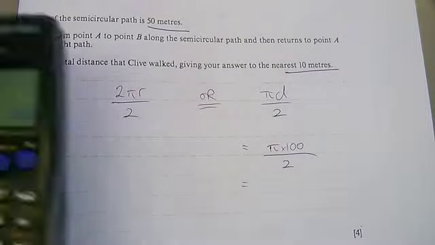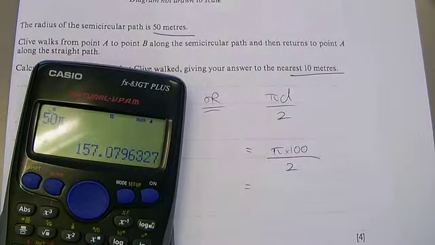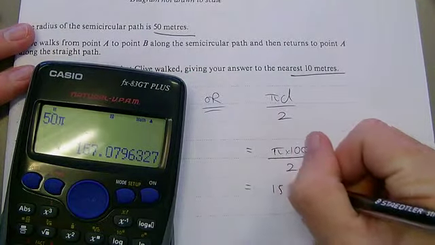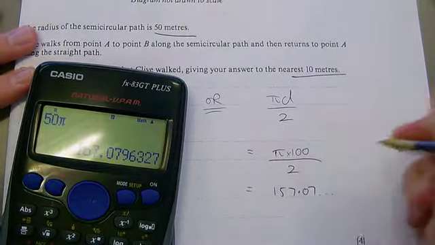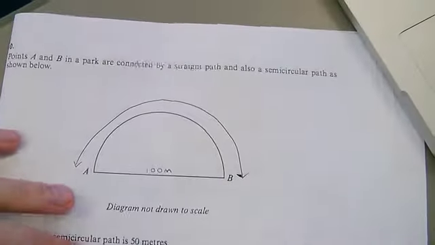I need to press SD to get it out of that mode. And I get 157.07 and so on. So that is the distance there.